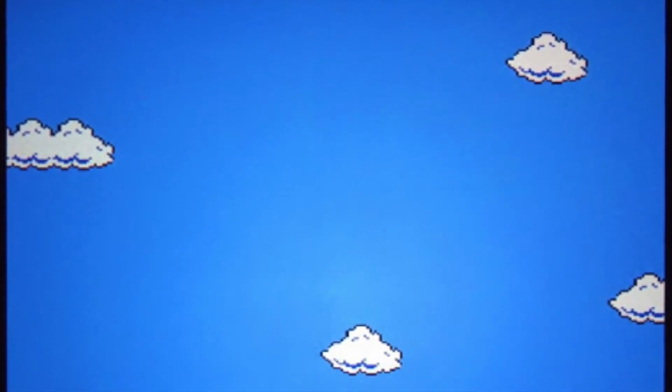But this new idea was still rooted in pop culture because any millennial will instantly be able to recognize that blue background and those clouds.